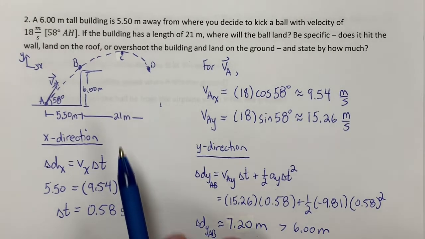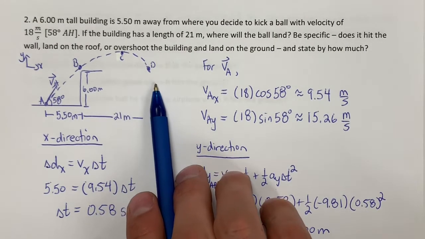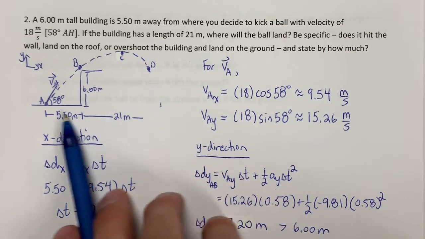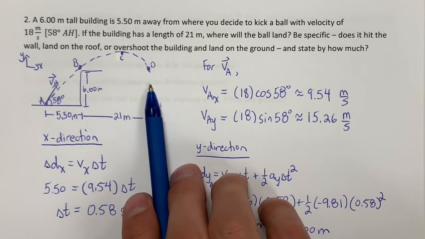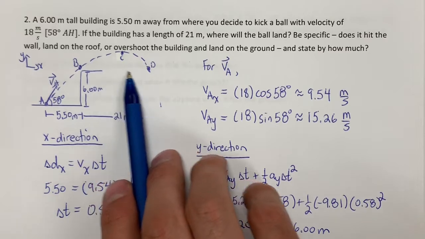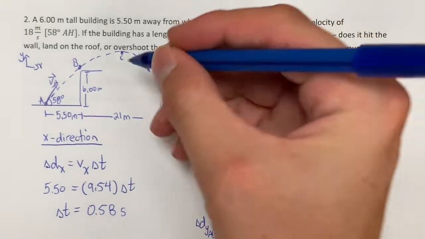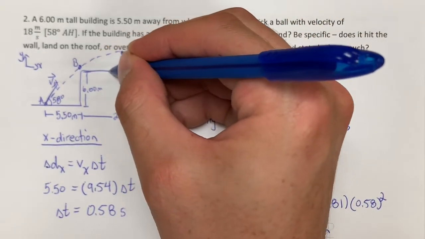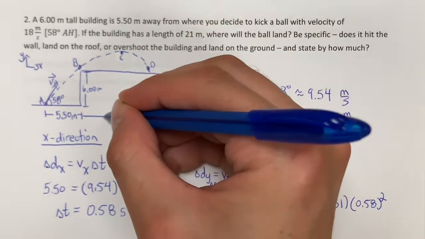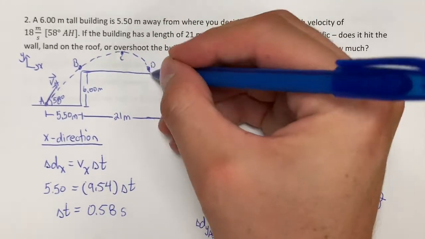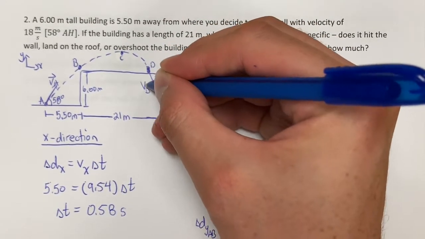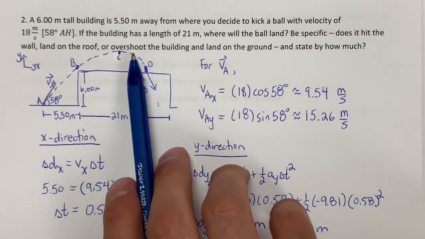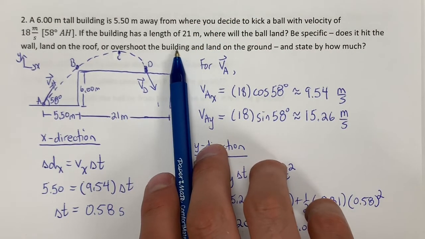This tells us that the ball is already going to be down here when it travels this distance, so it does mean that it does in fact land on top of the building. So we now know that it does not overshoot the building. We know it lands on top.